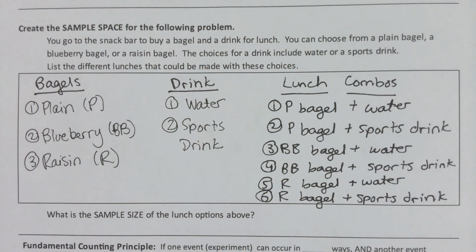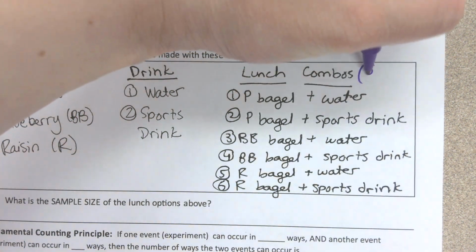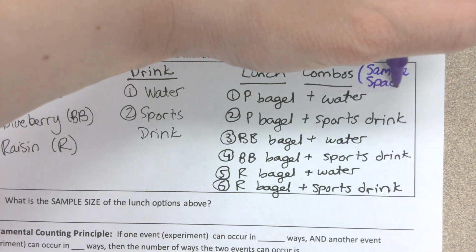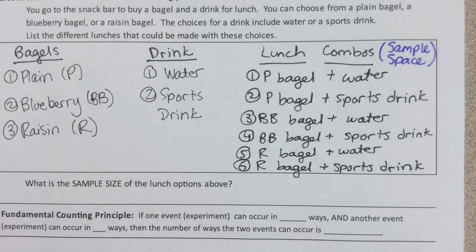Now this here is called the sample space. I have written out in plain words what my options are. The question below, what is the sample size of the lunch options? That's how many lunches I can make.